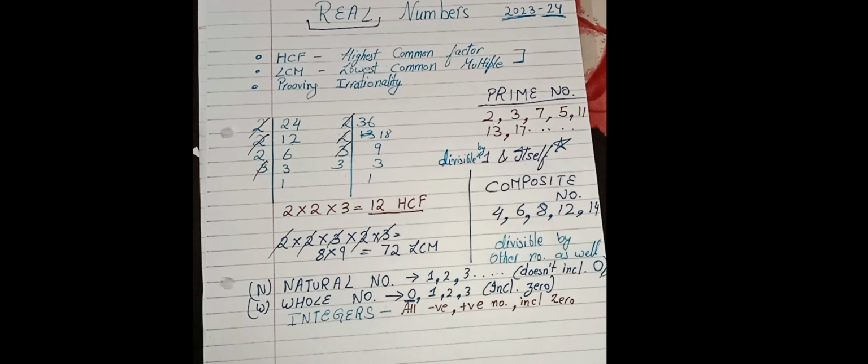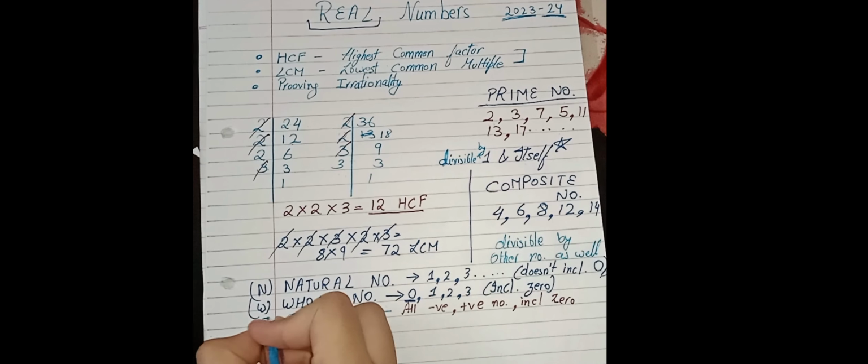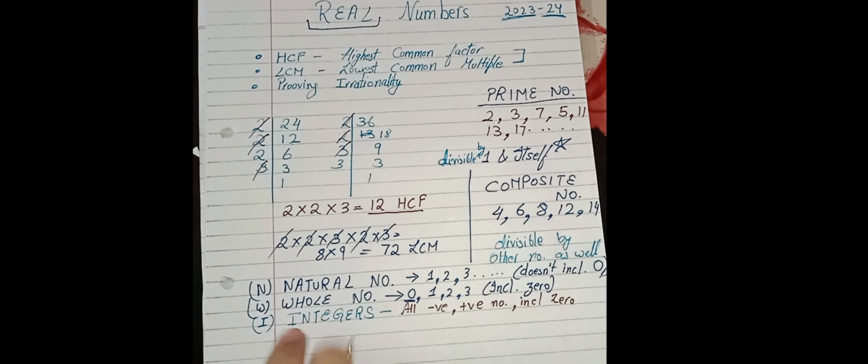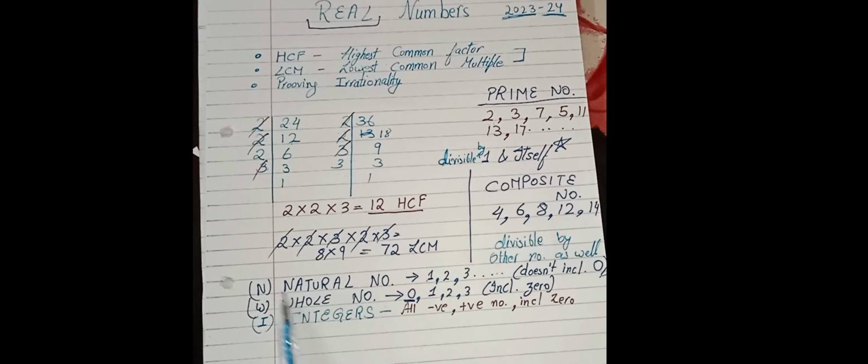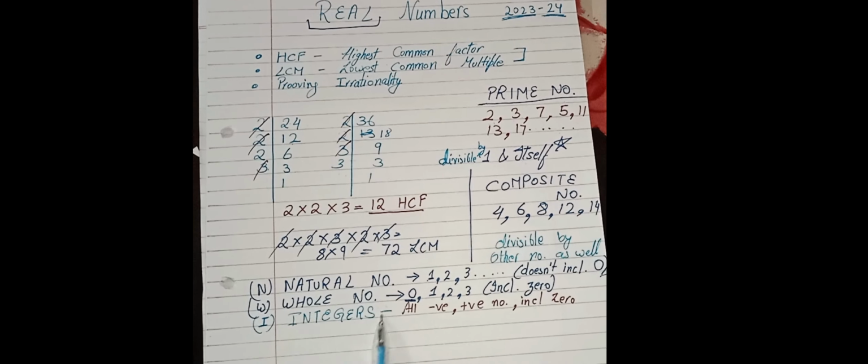Now, one more question that I would like to give you. अच्छा, first of all, the symbol of integers is I, the first letter itself. Now, all the natural numbers are integers. All the whole numbers are integers. But not all the integers are natural numbers. Not all the integers are whole numbers.